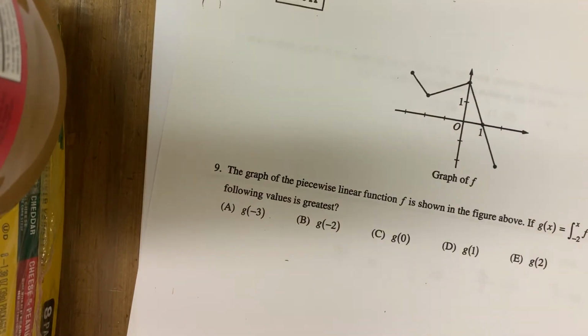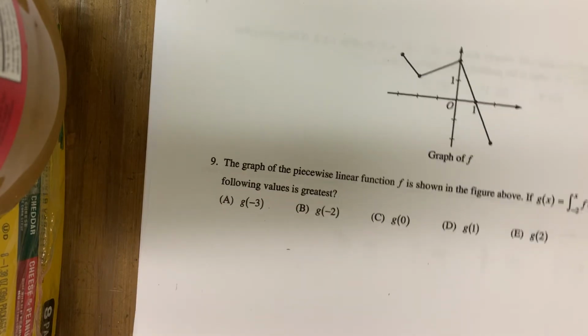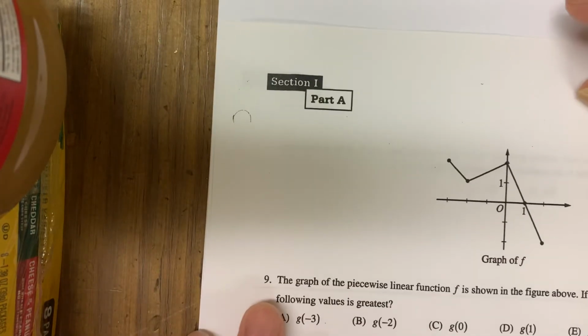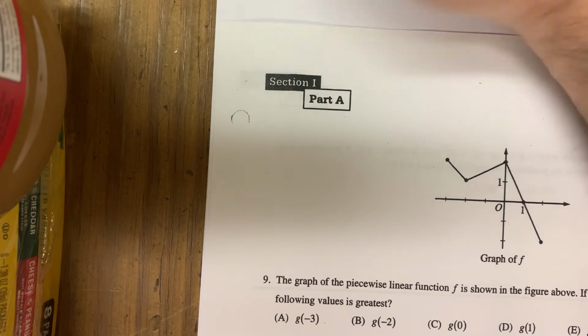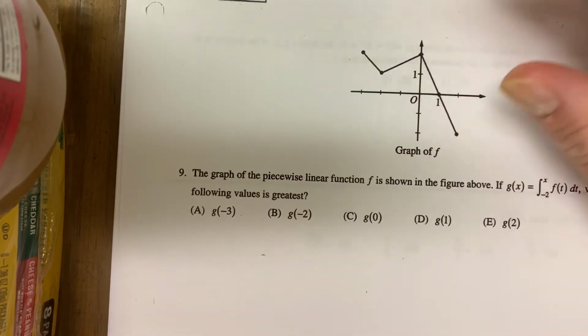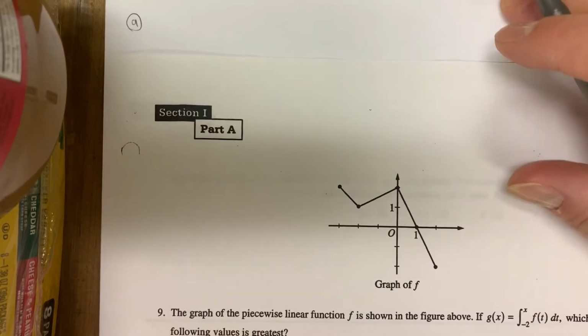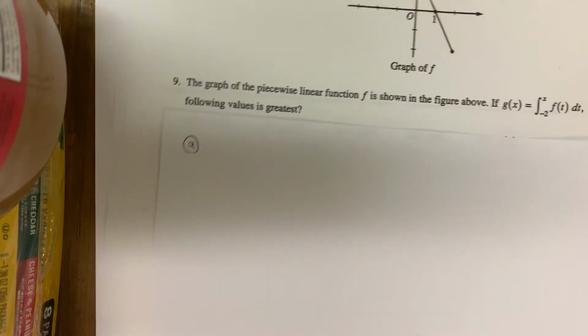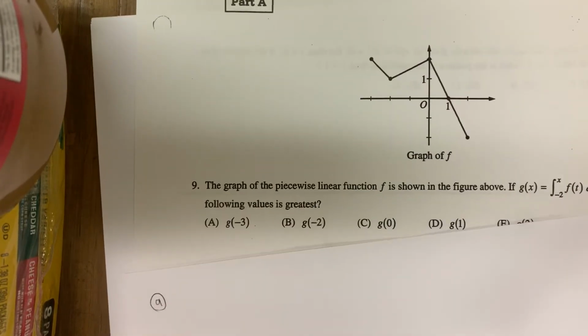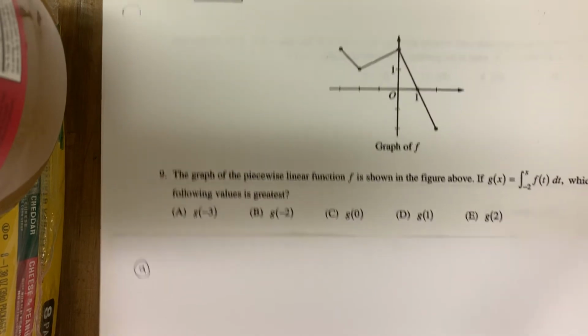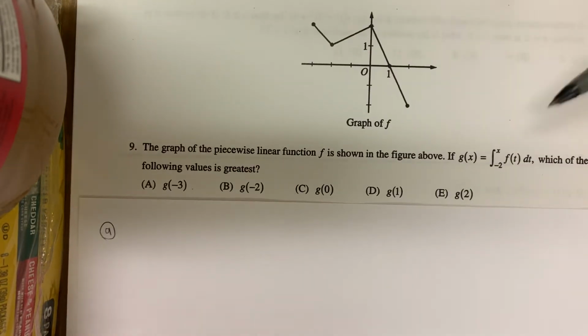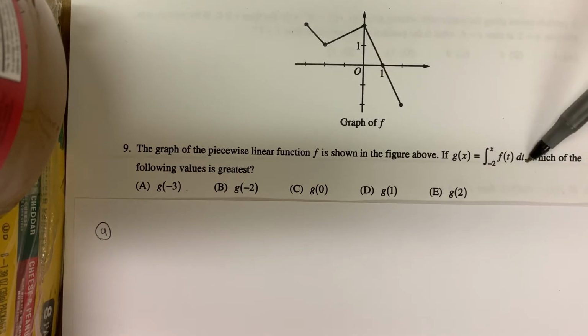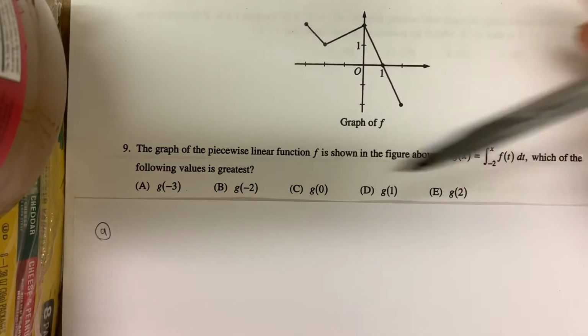Moving on to number 9. All right, as far as number 9 is concerned, you might recognize this. You had it on your accumulation function test right here. I think it was a quest. So we have the graph of the piecewise linear function shown in the figure above. Then they tell you that g of x equals the integral from -2 to x of f of t with respect to t. They want to know which of the following values is greatest.